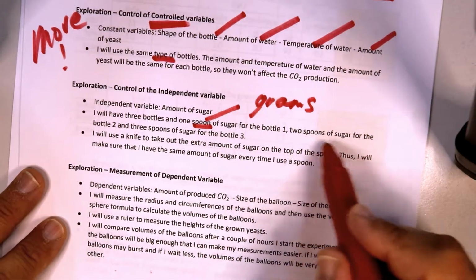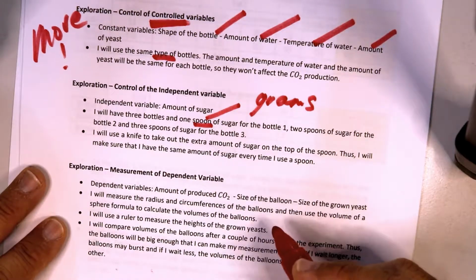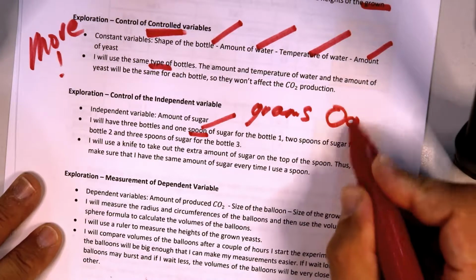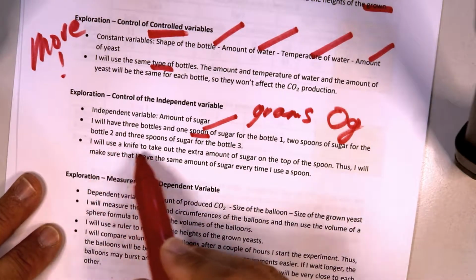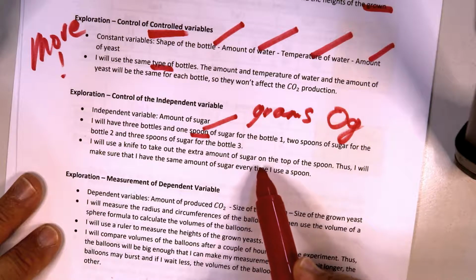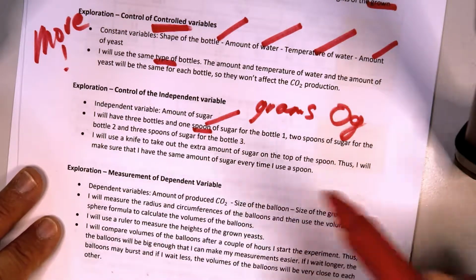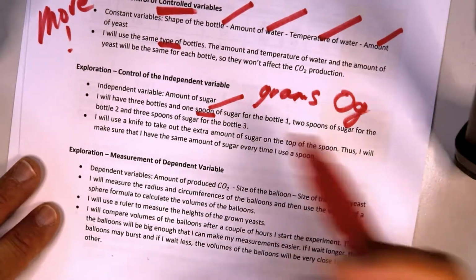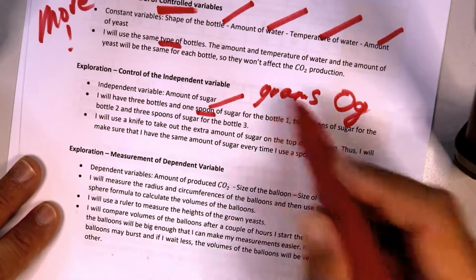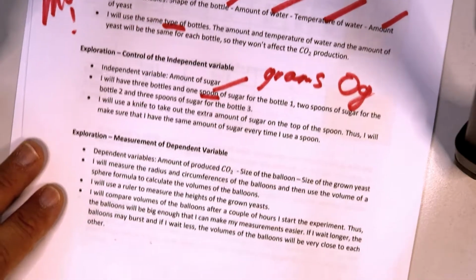Okay, 2 spoons. Why no control? Where is the control? What about 0 grams of sugar? I don't see that. The control is missing. I will use a knife to take out the extra amount of sugar on the top of the spoon, as I will make sure. Yeah, okay. How do you mix the whole thing? There is more here. It's a little bit unclear.